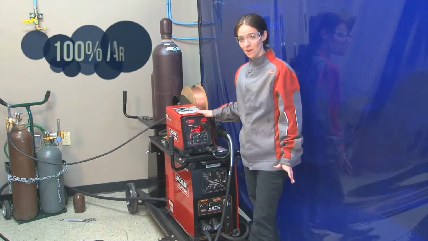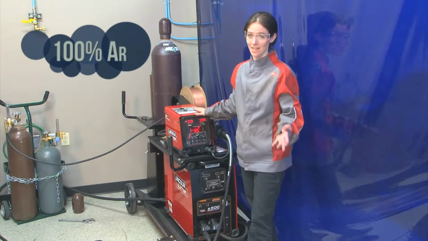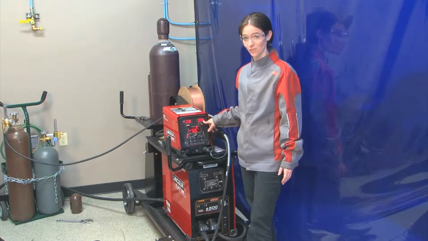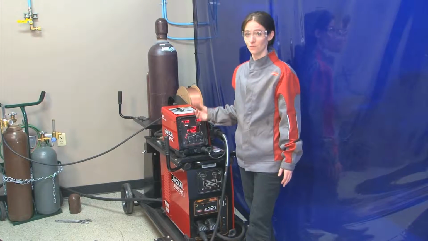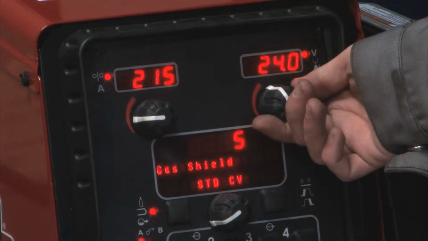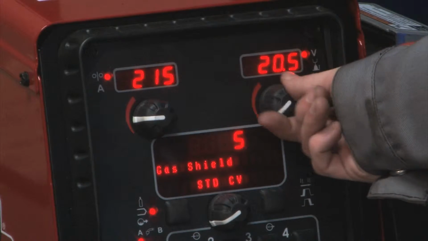Because of the thermal properties of CO2, as well as its properties as an ionization gas, it's important to remember CO2 will always be set at a much higher voltage than your other gases. So since we're moving to pure argon, what we're going to have to do is turn this down. We're going to go all the way from 24 volts with the CO2 to 18.5 with the pure argon.